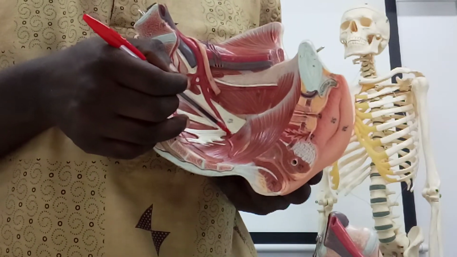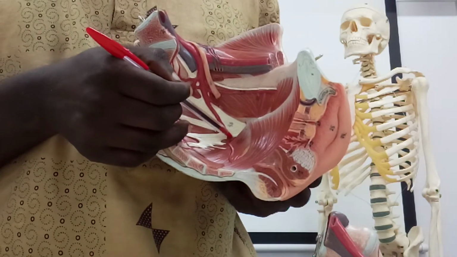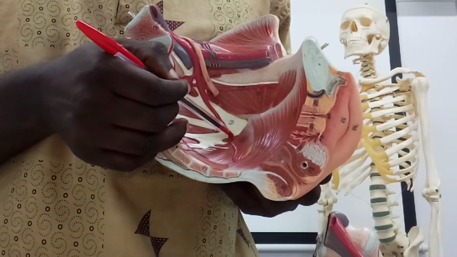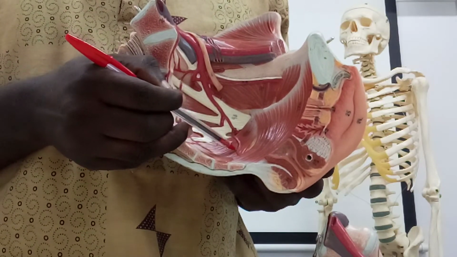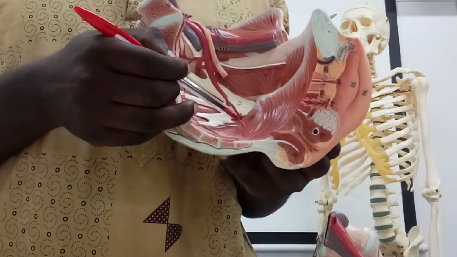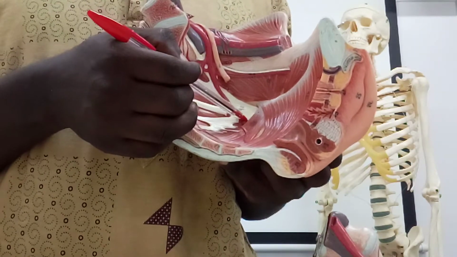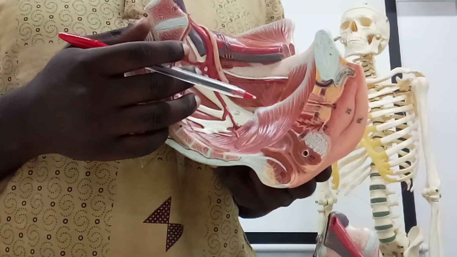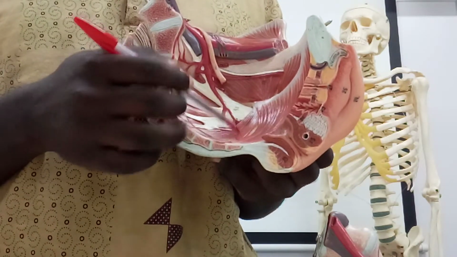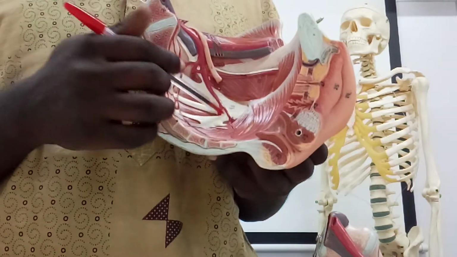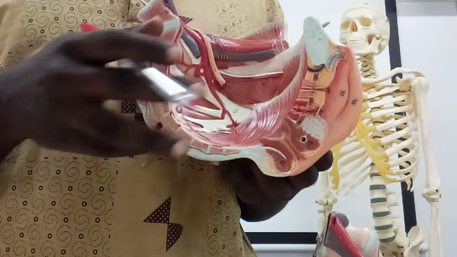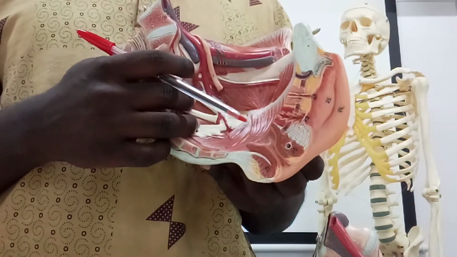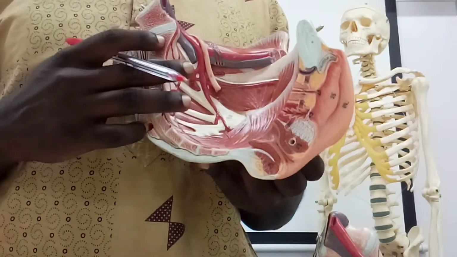This is known as the internal pudendal artery. And then over here, we are going to have the inferior vesical artery, supplying the lower part of the urinary bladder. So that's what we are going to find here.